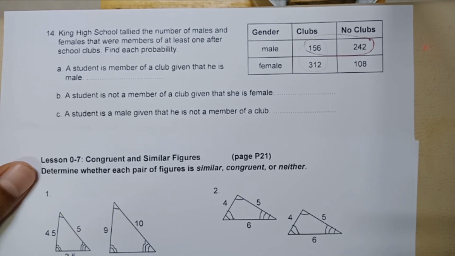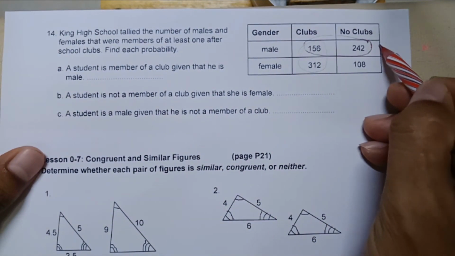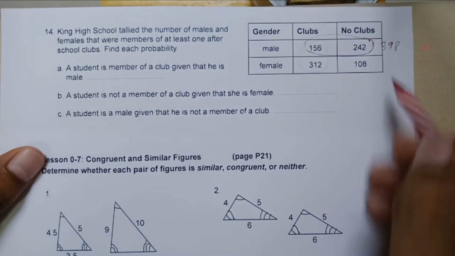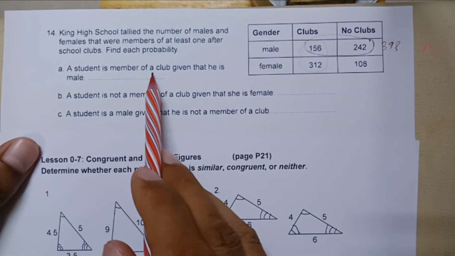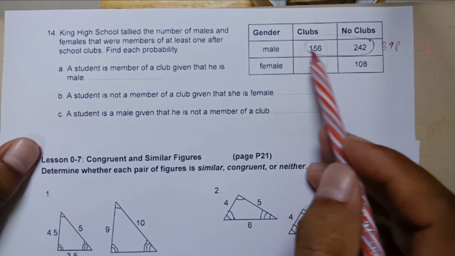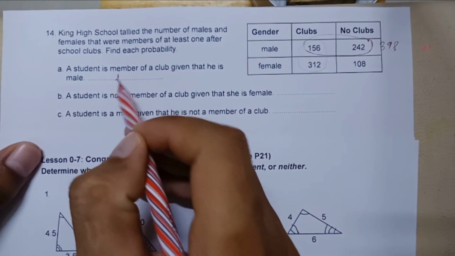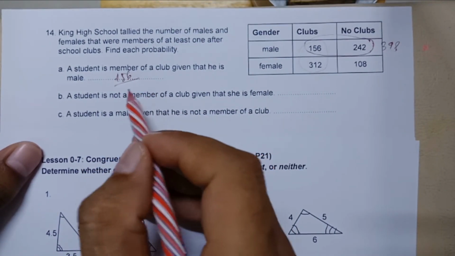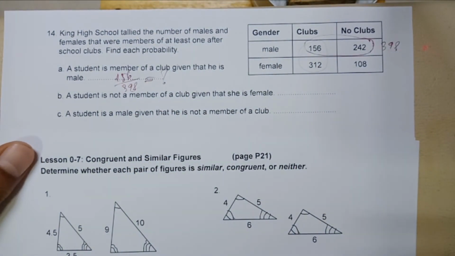156 plus 242 to get the total number of males, which is 398. And the first section of the sentence here: a student is a member of a club. So male, member of a club. So you have 156 over the whole thing, which is 398, and you simplify this to get to the answer.